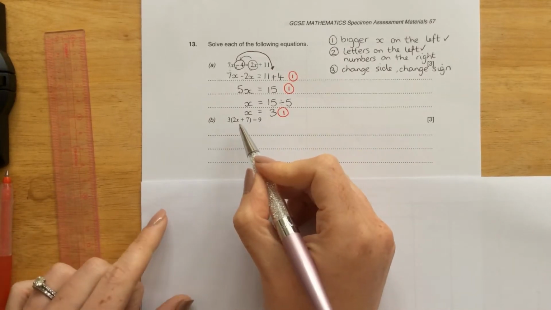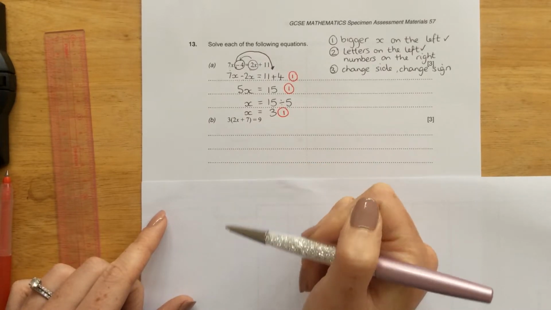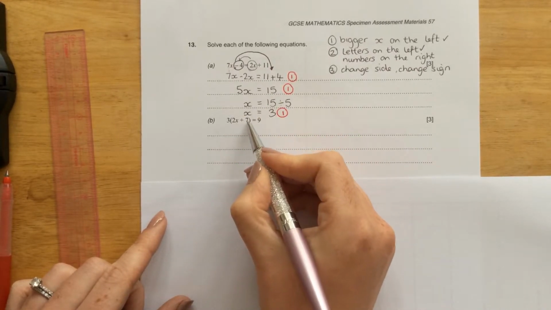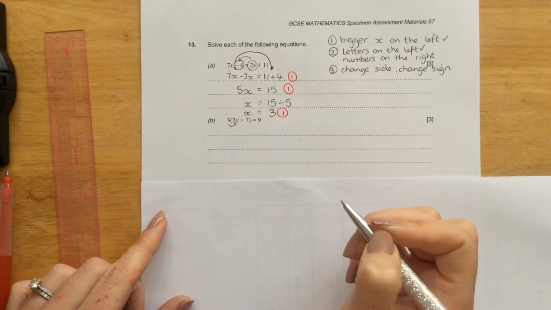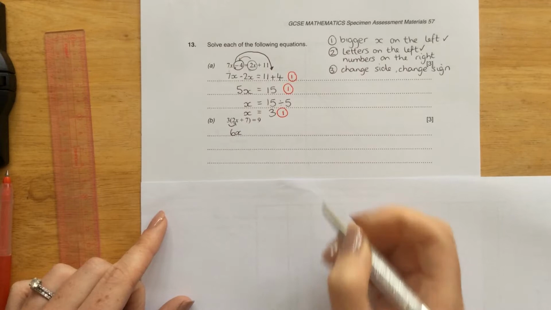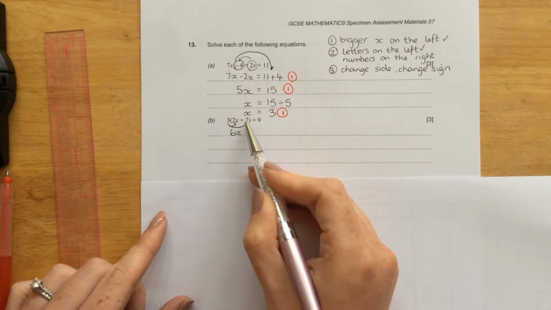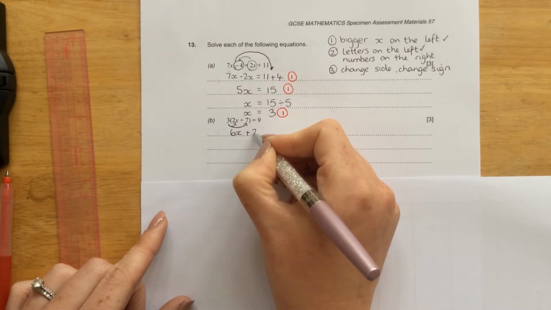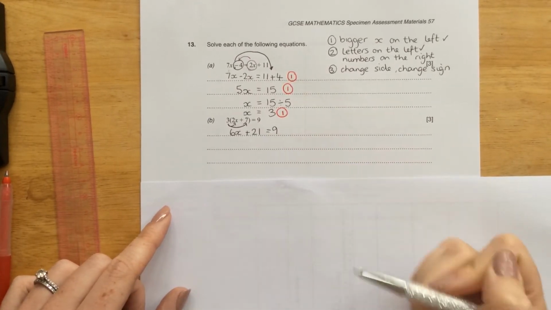Part B. This is a normal equation, but this has brackets in it now. So we need to get rid of the brackets first to be able to answer the equation. To expand the brackets, the rule is you have to times everything on the inside by what's on the outside. So I'm going to be doing 3 times 2x first, and that'll give me 3 times 2 is 6x. Then I have to times the plus 7. So 3 times 7 is 21, and that's obviously a positive 21 there. And then my equals 9, just bring that down. So 6x plus 21 equals 9.